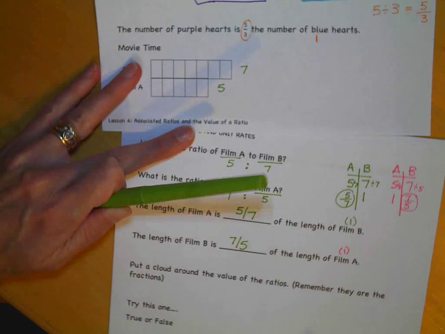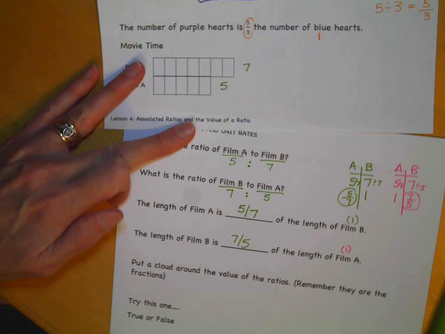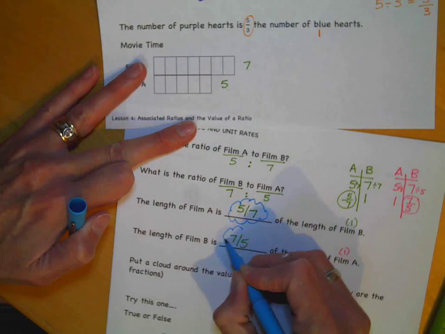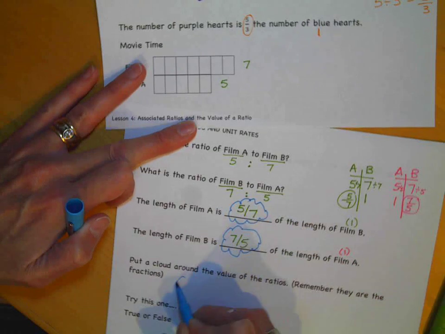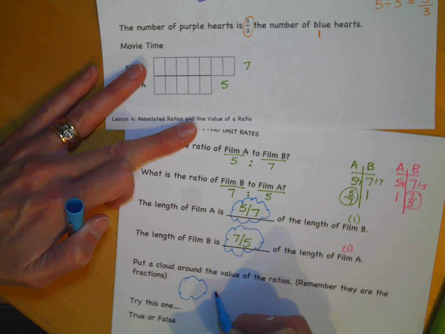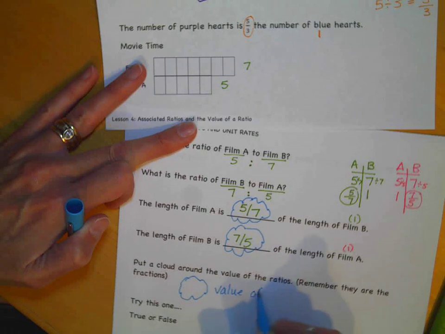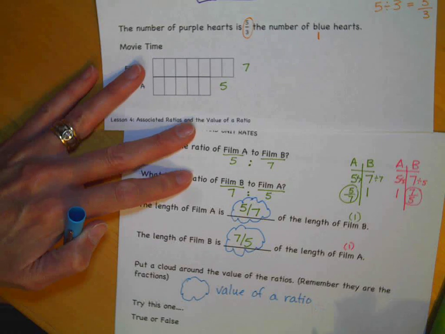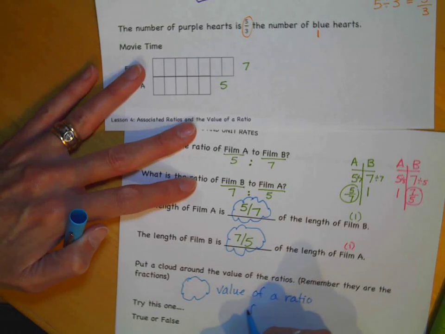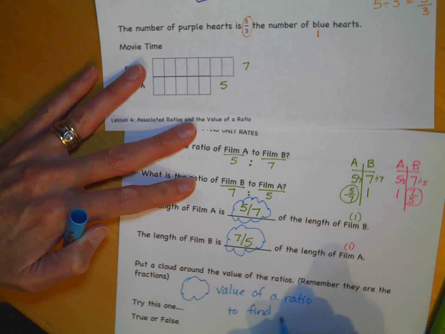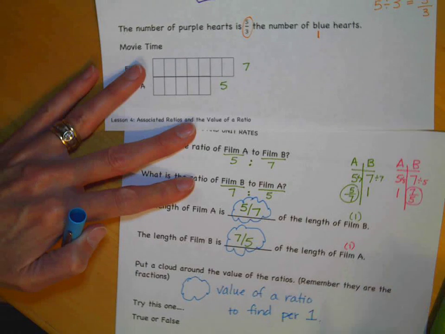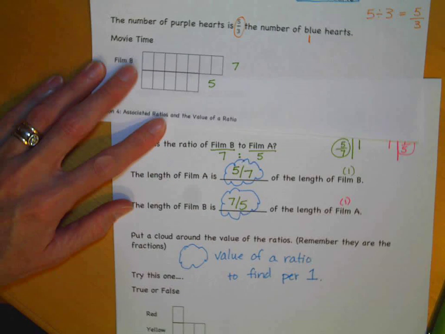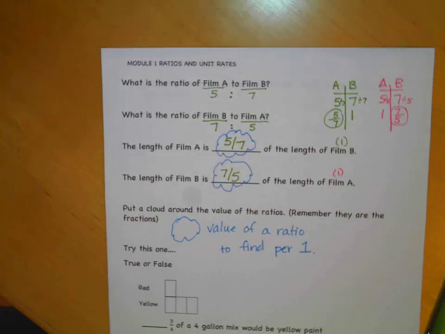It says, please put a cloud around the values of the ratios. Remember, they are the fractions. Oh, that was helpful. So this is a value. So the clouds represent the value of a ratio. And the way you're finding the value of the ratio is to find per 1. Okay? That's how you find it. So the value of the ratio is per 1. Okay? All right. Try this one.